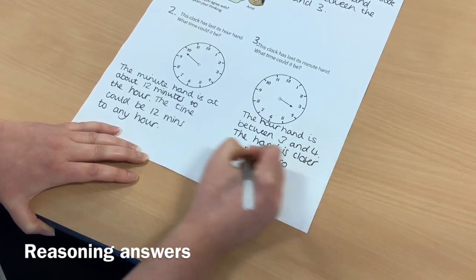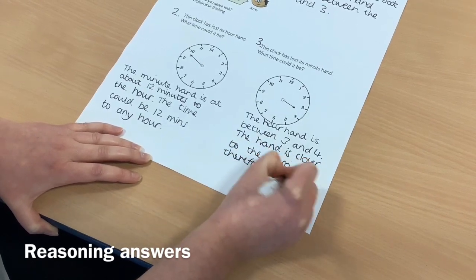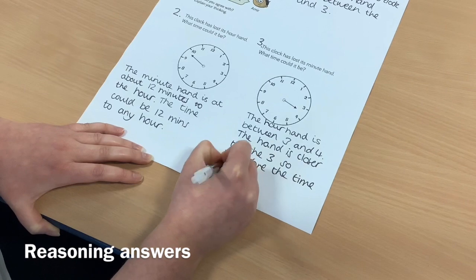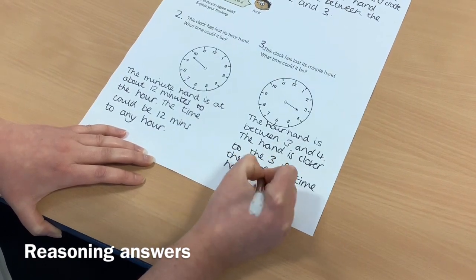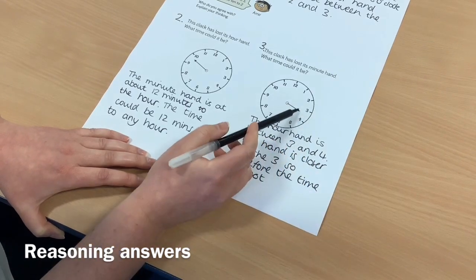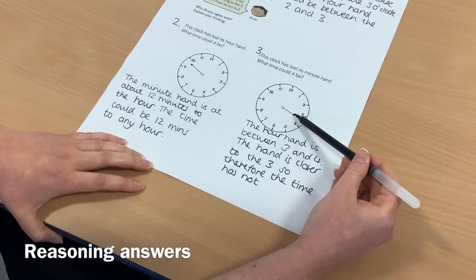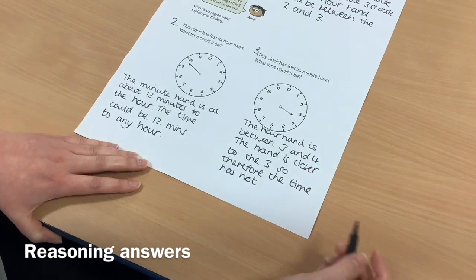So therefore, the time has not passed half past. It's not gone past 3:30. If it had gone past 3:30, the hand would be closer to the 4.